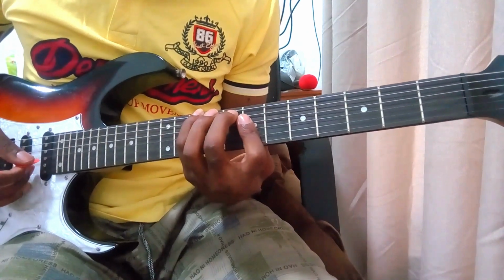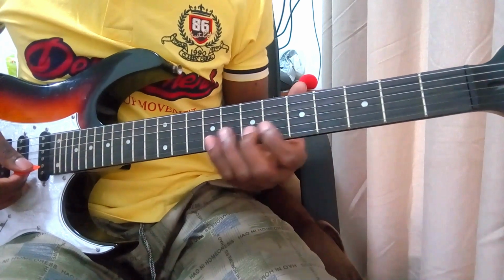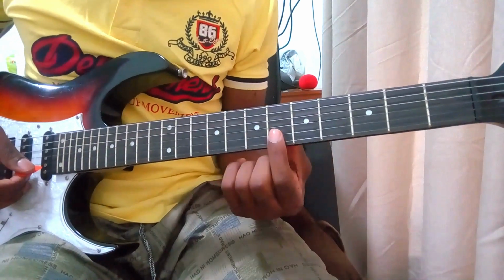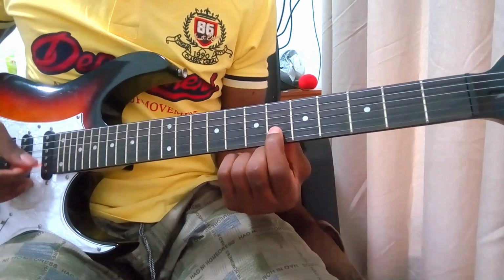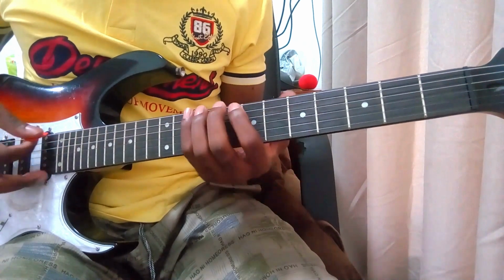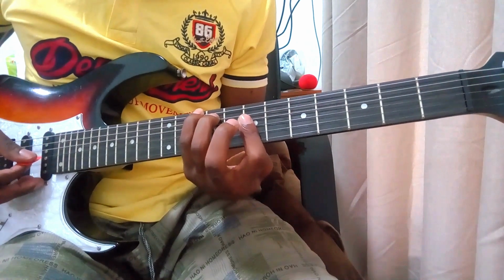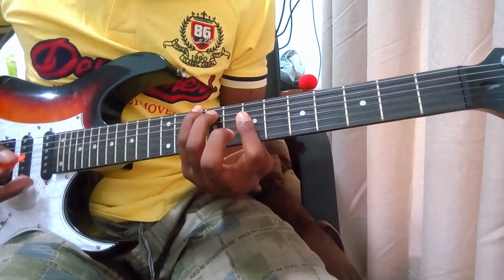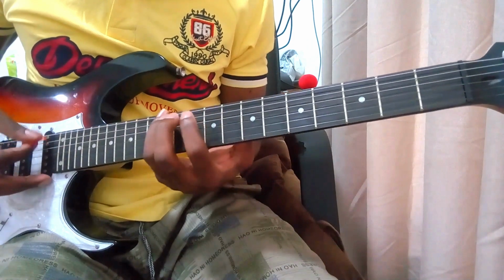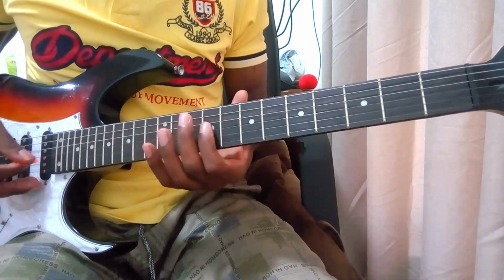You don't add the second string, because the tuning goes forward. Unless your finger can reach this one, but since it's going to be difficult, that's why you need to use the 4 strings. So the minor ones are going to use 4 strings, while the major ones are going to use 5 strings. Okay, so I can have my E minor as well like this.